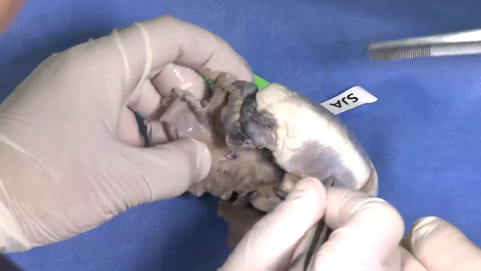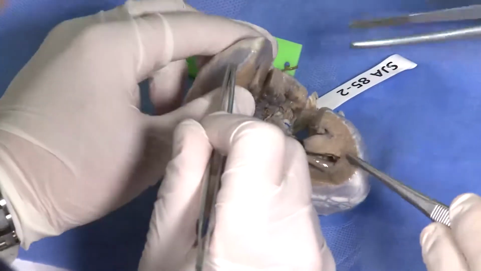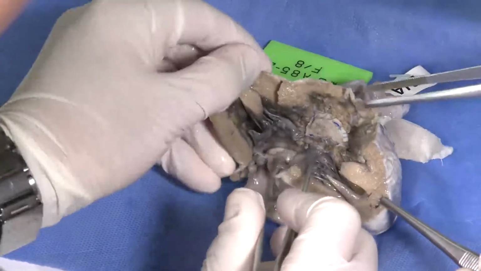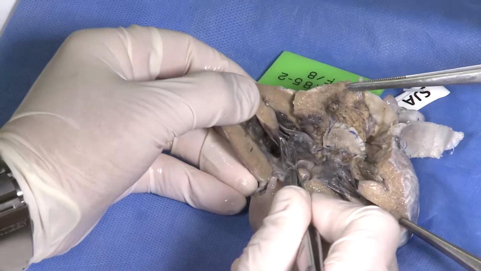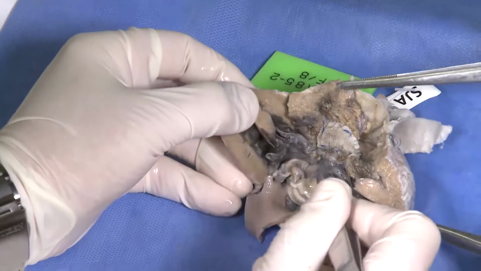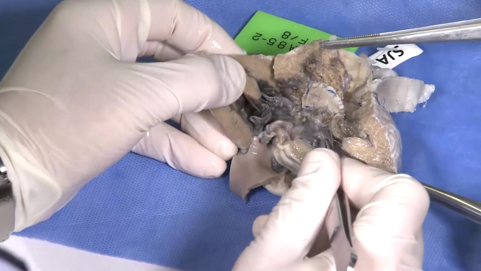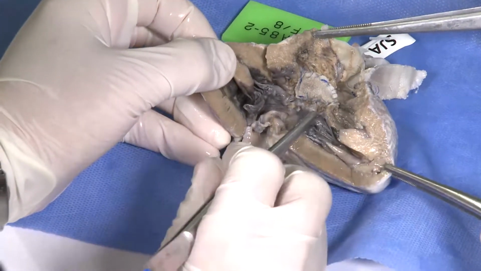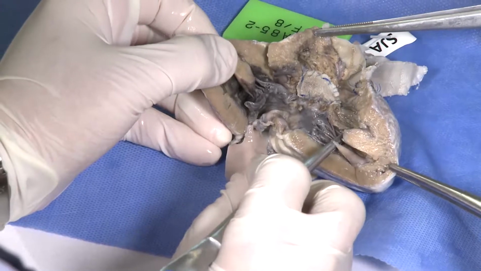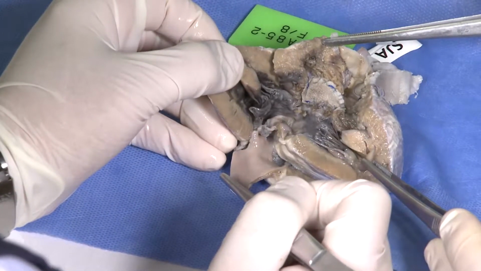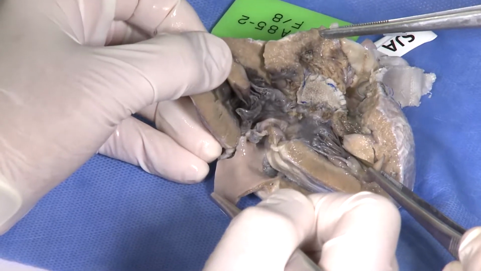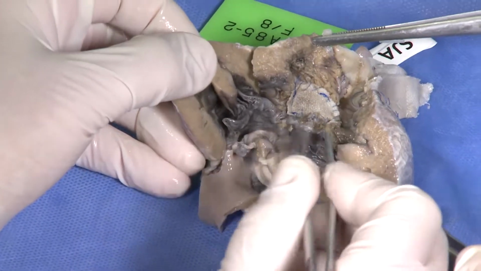Then open the right ventricle. The right side aspect of the tricuspid leaflet is very interesting: the septal leaflet is just attached to the interventricular septum, without a big papillary muscle like the mitral valve.